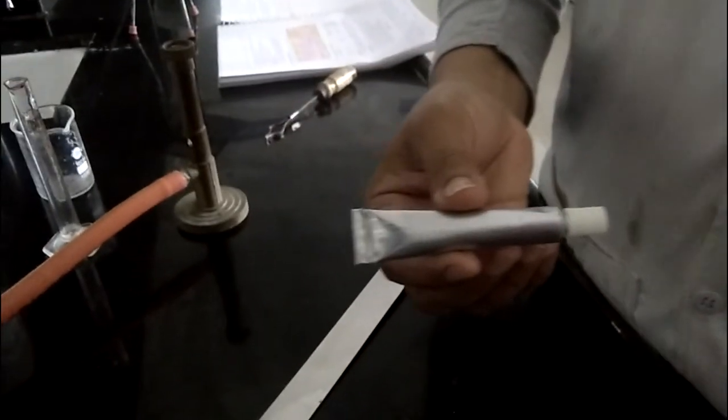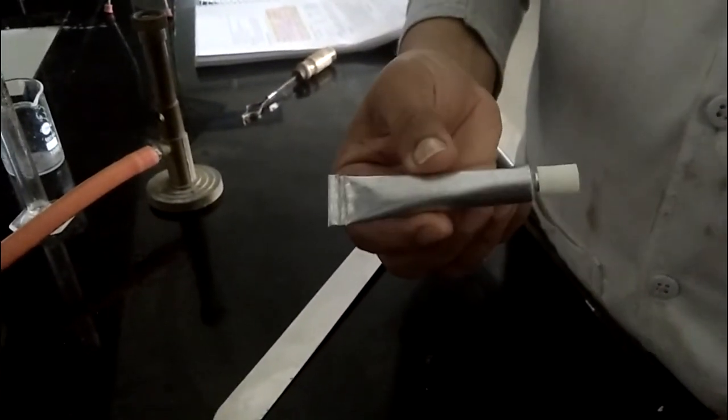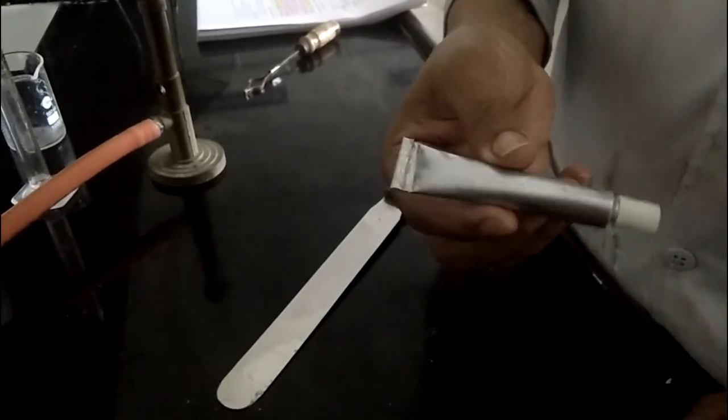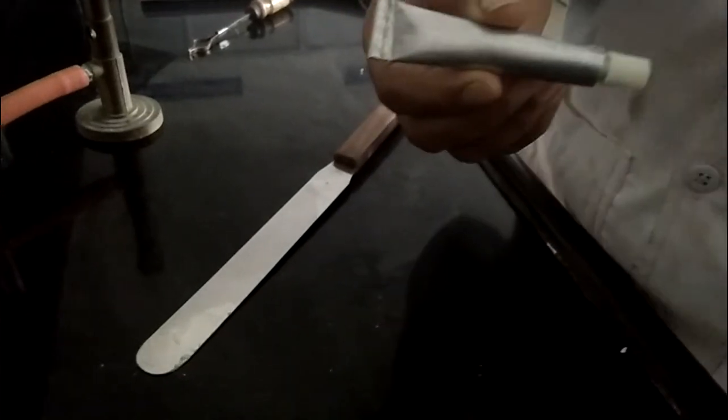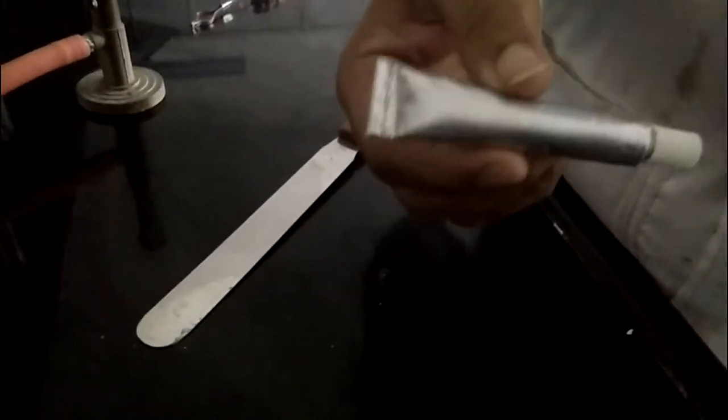In this way, we can fill the atropine ointment into the collapsible tube. We sealed it manually. This is our collapsible tube and we filled the eye ointment.